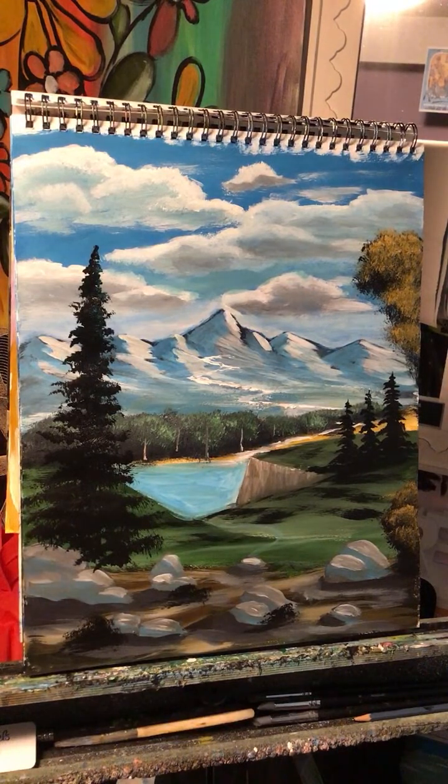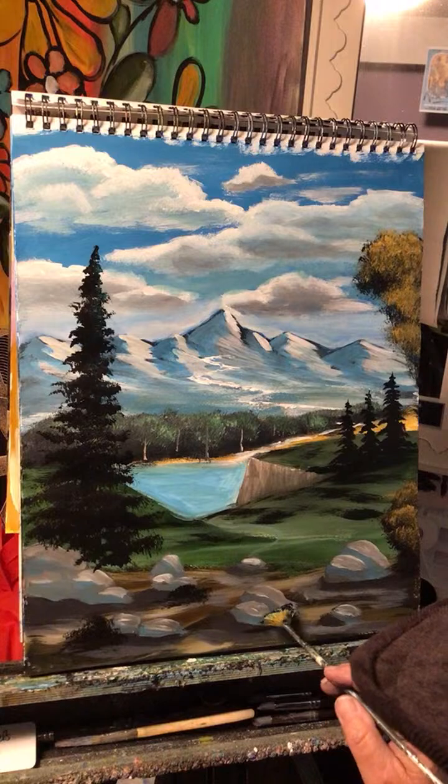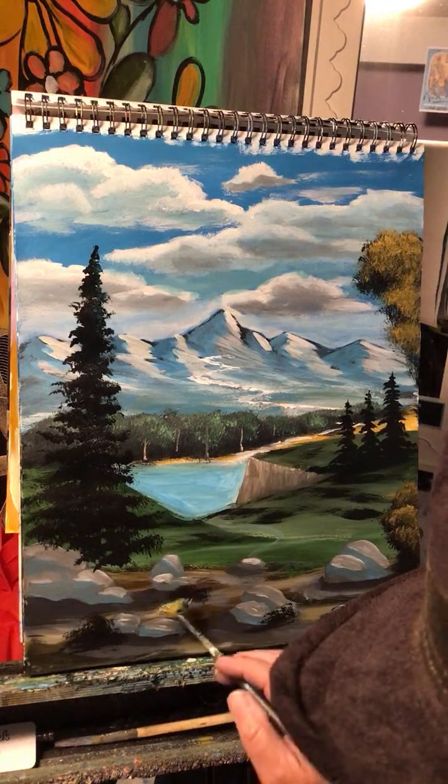Yeah, that looks cool. These, try a little green on these. These are just small bushes down here.